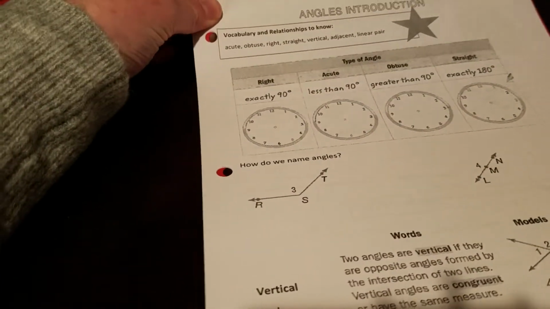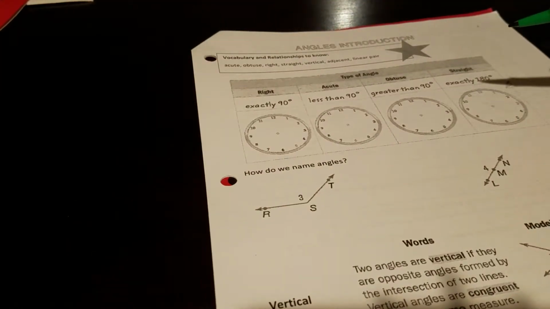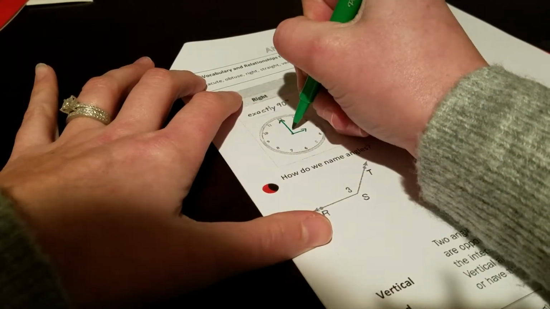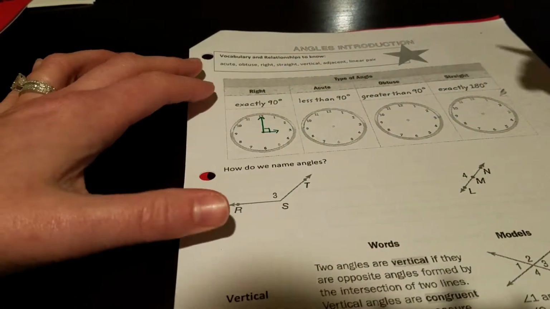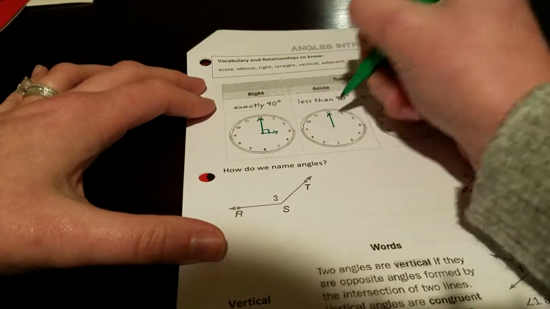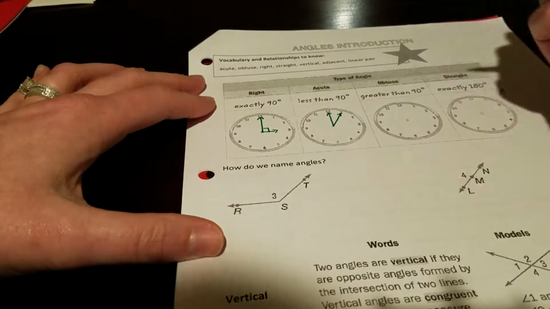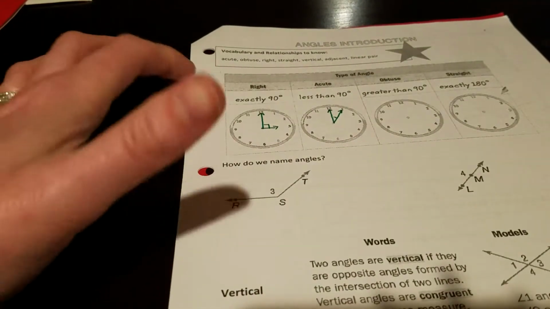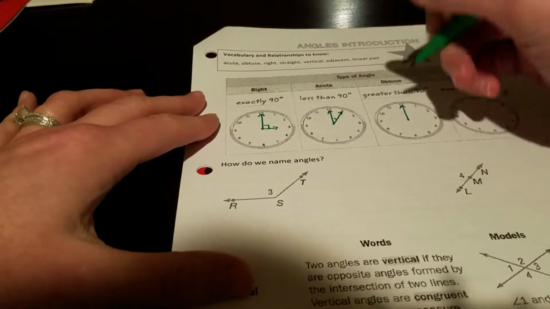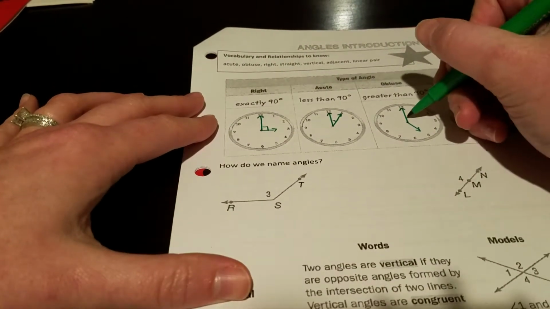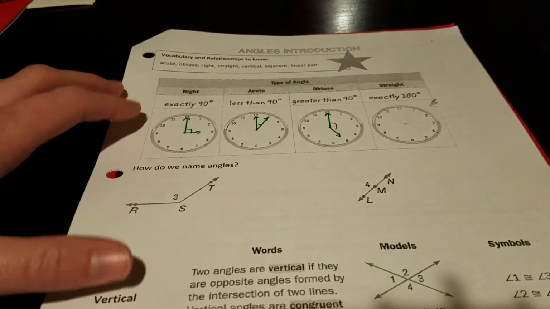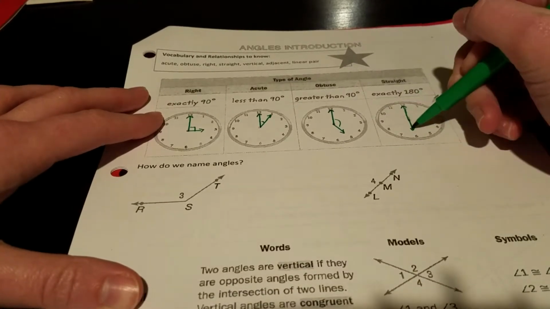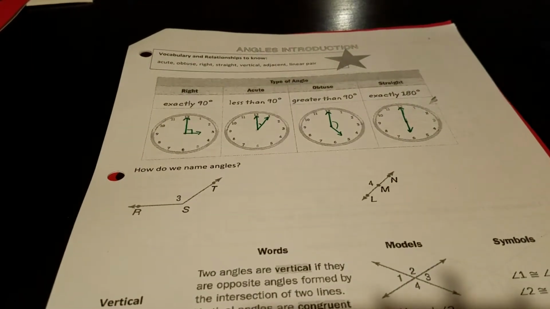Just to give you a visual representation, if we're talking about a right angle, it's exactly 90 degrees. So, for example, if I were going to demonstrate, 3 o'clock would be a right angle. If I'm going for less than 90 degrees, a good example would be 1 o'clock, because that angle would be less than 90 degrees, less than an L right angle. If I'm going for greater than 90 degrees, I could say it's 5 o'clock. This angle here would be larger than 90. And if I'm going for 180 degrees, we could use 6 o'clock because 6 o'clock would be a straight line, and a straight line has 180 degrees in it.